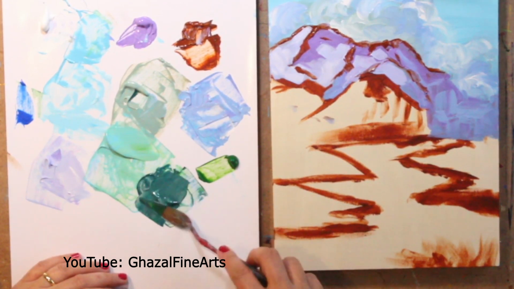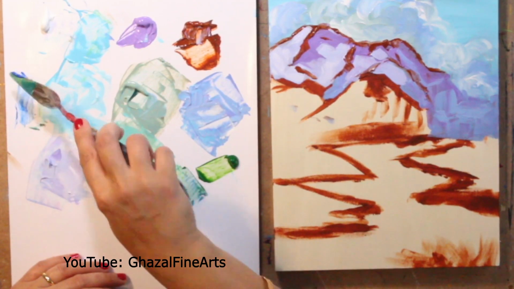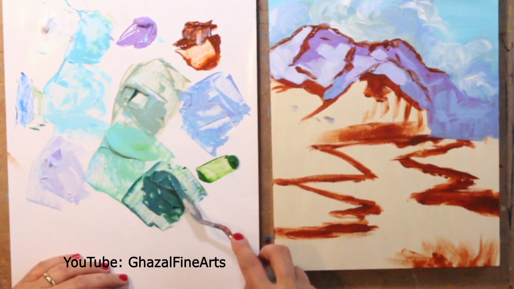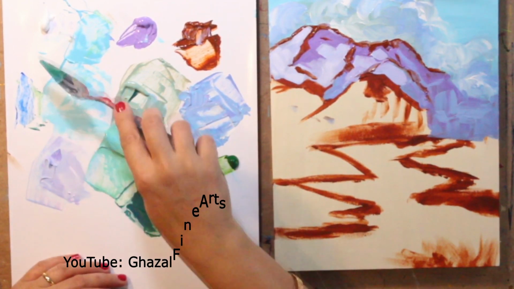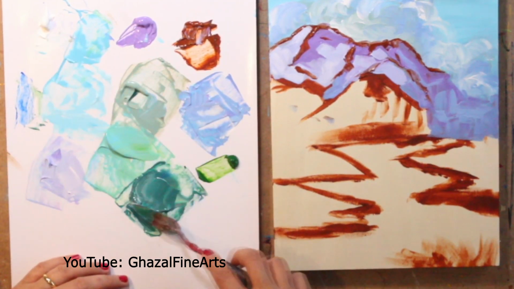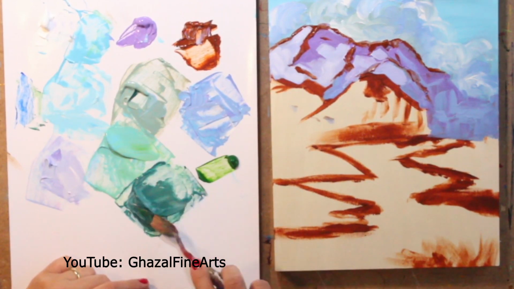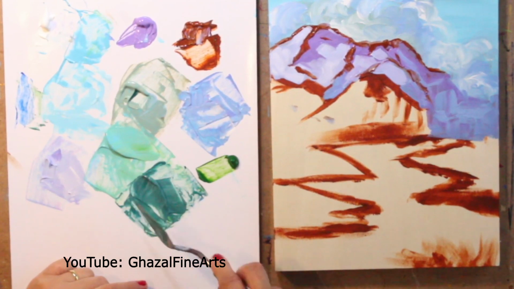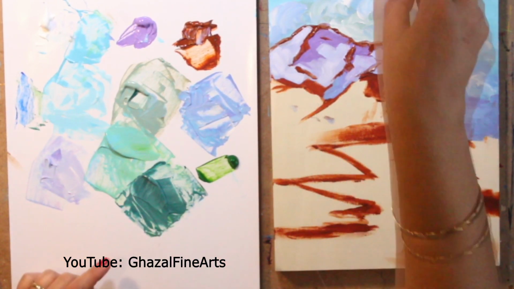So take more blue color. And the color should be dark, so we can add tiny bit white to make it lighter. Tiny bit, because we don't need to be really light. We need to have this separation between the shadow and light together. So this is the good color that I can mix here for my mountain.